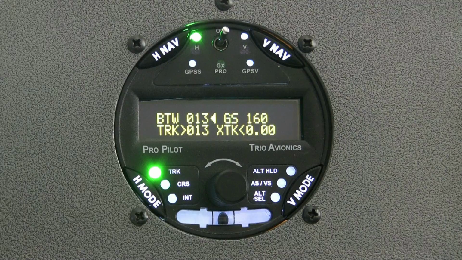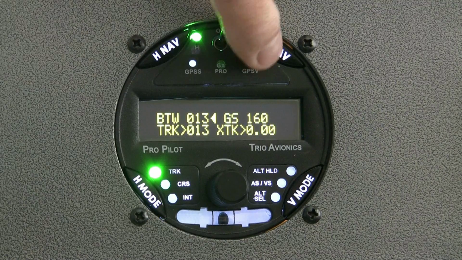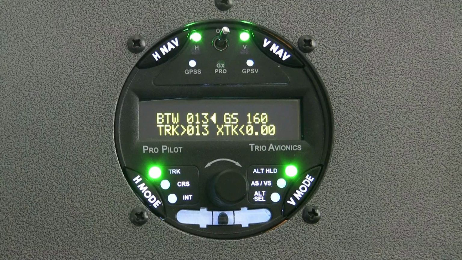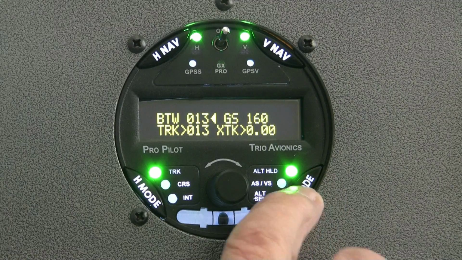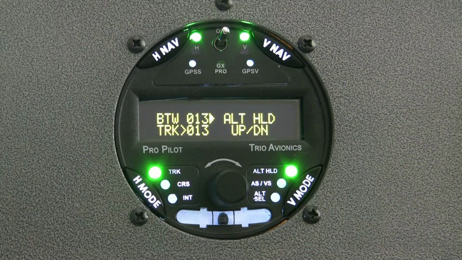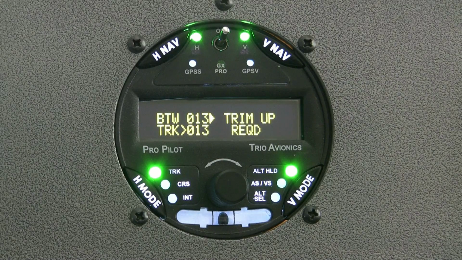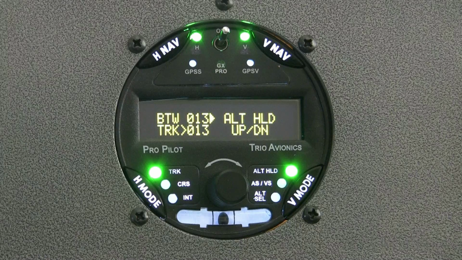The pilot will likely want to employ the altitude hold during the flight. This is done by engaging the elevator servo to control the vertical navigation. Pressing the VNAV button will activate the vertical navigation functions of the ProPilot, and it will hold the selected altitude. It is best to engage the altitude hold when the aircraft is trimmed for level flight at the desired altitude. If the plane is not trimmed properly when in the altitude hold mode, the display will alert you to trim the aircraft in the proper direction.